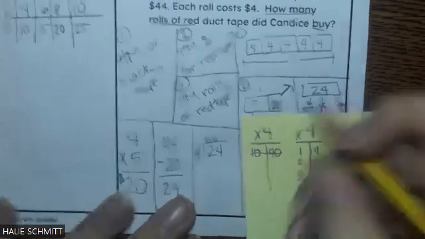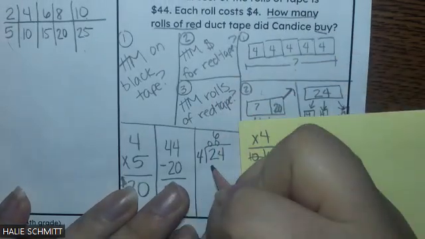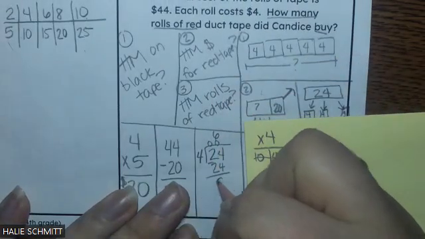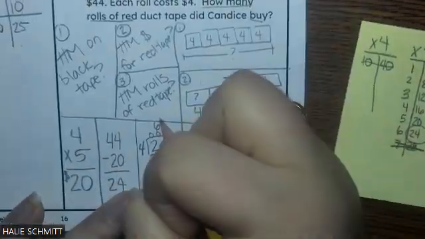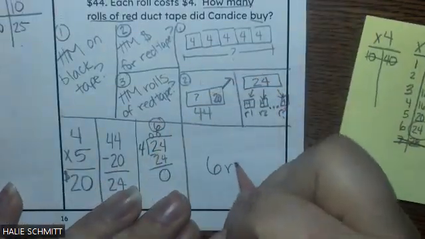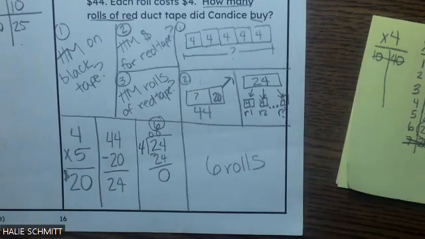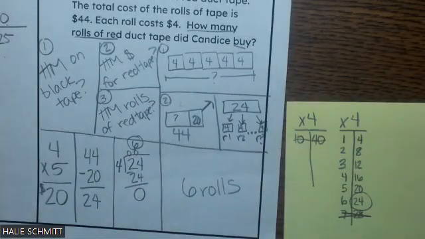7 rolls, 28. Too much. I only have $24, so I can only get 6 rolls, right? Our answer's right up here. 6 rolls. All right. That's going to be problems 13 through 16.